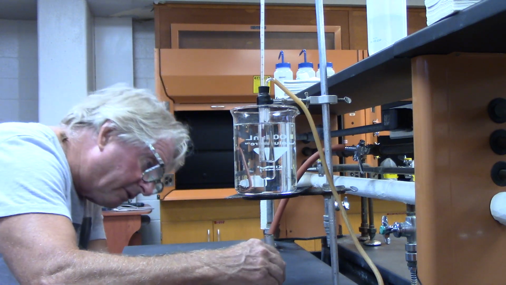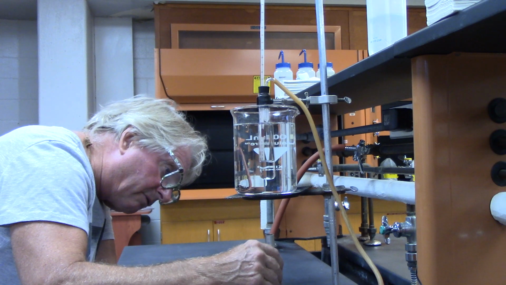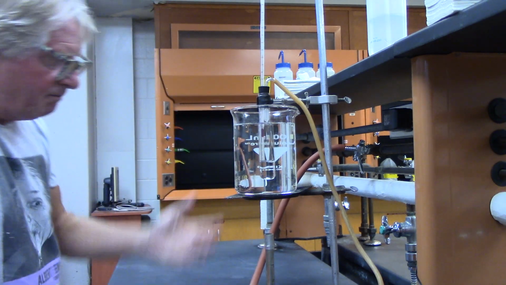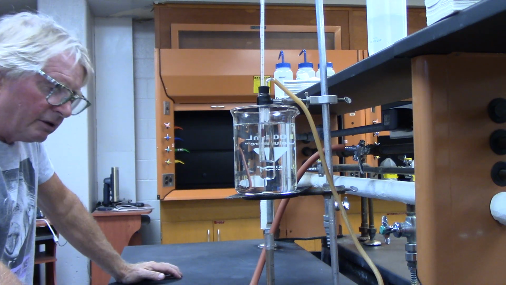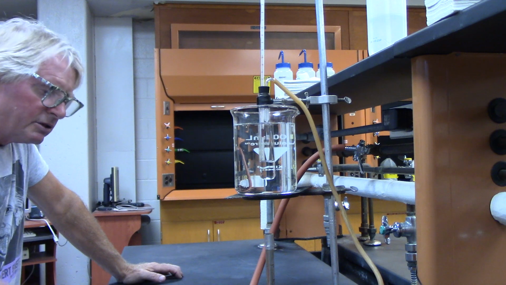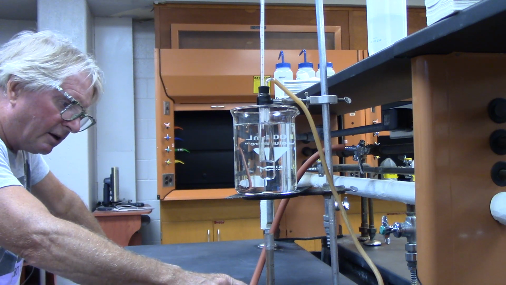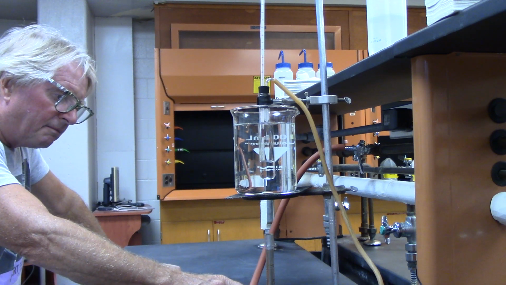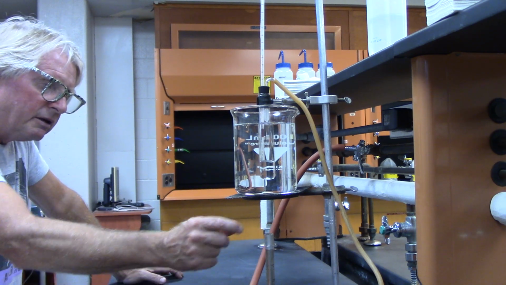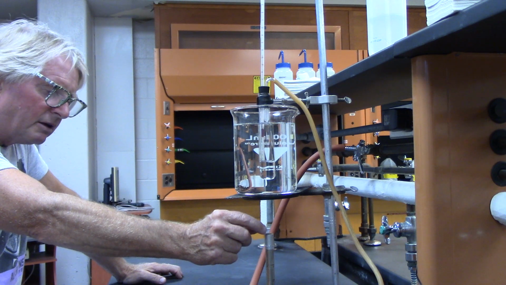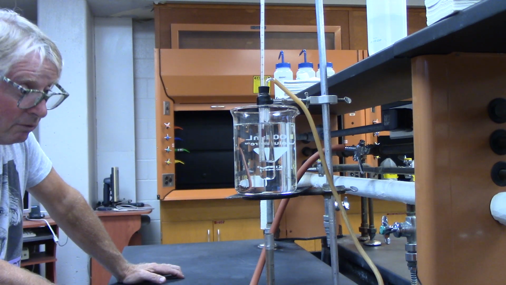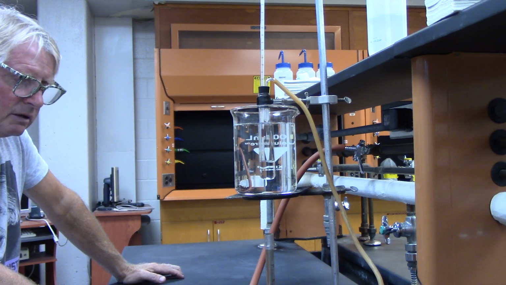This is a combustion reaction, which will be on test number 2. We're essentially combusting methane, CH4. The methane and oxygen combine in that little valve, we light it, and they combust and form carbon dioxide, water, and heat.